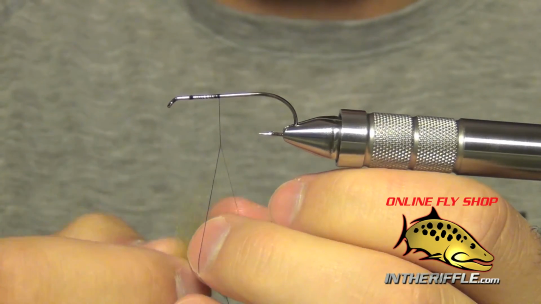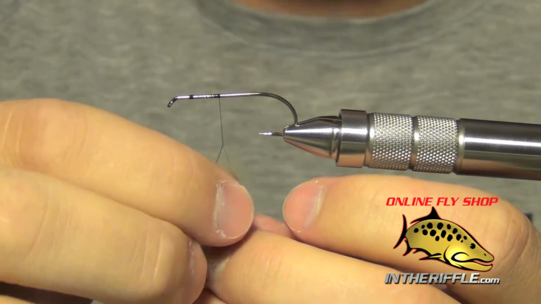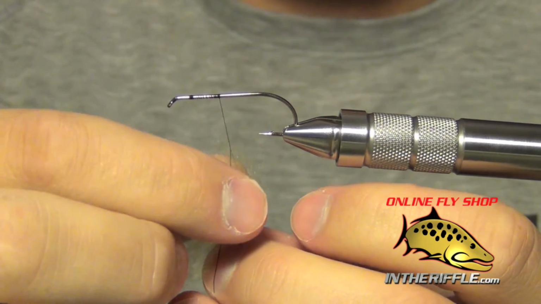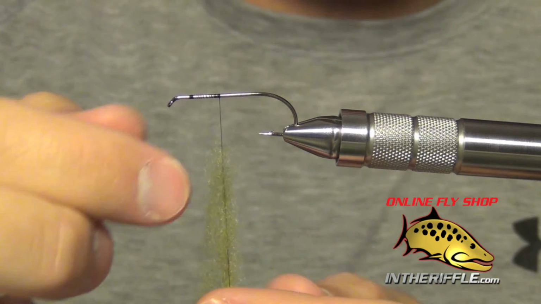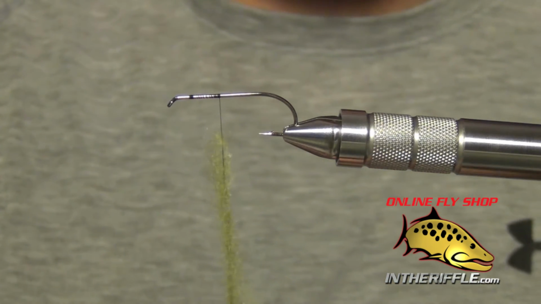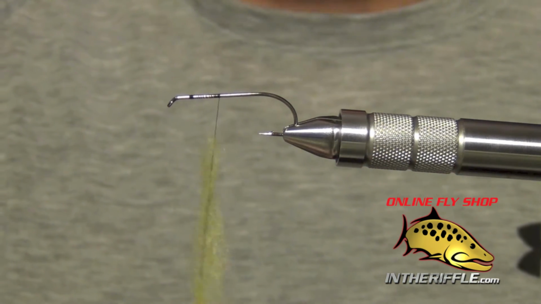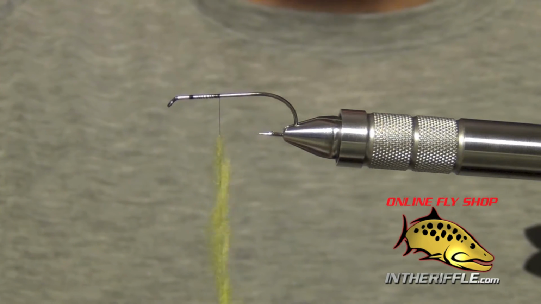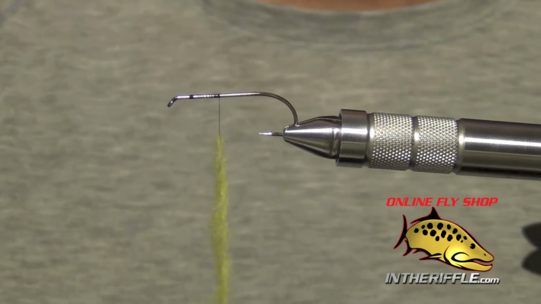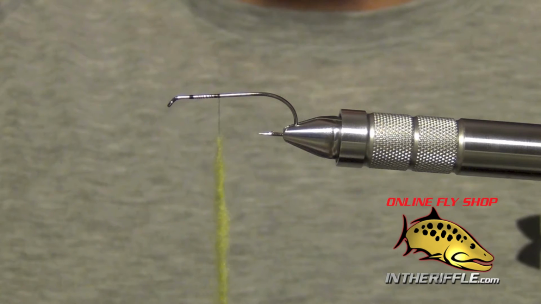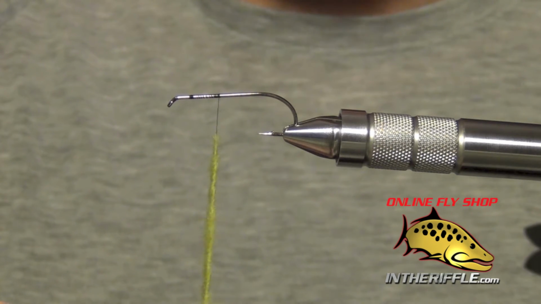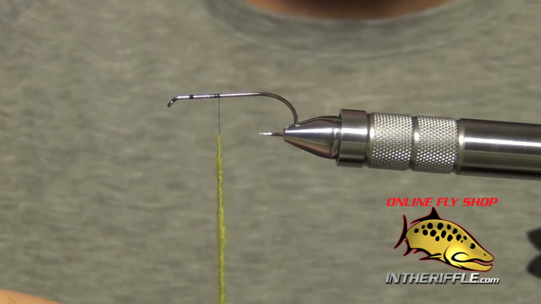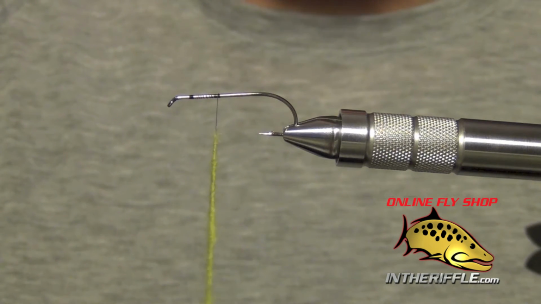Then you take your pinch of dubbing, you just insert it into the opening, then you can kind of slide it up and down. Then you're just going to take your bobbin and you're just going to spin it. And essentially what that is going to do, it's going to make the dubbing just close and collapse inside that loop and twist.